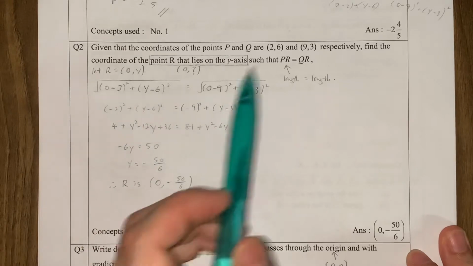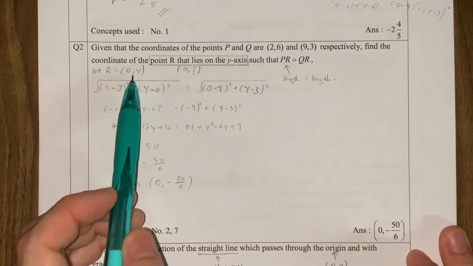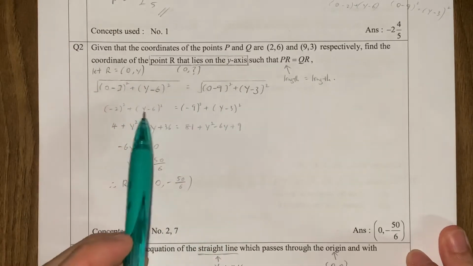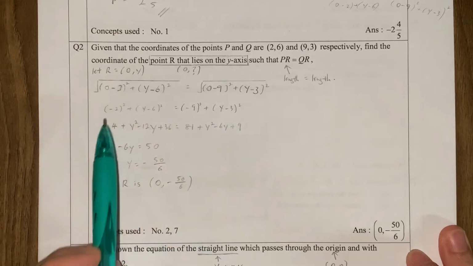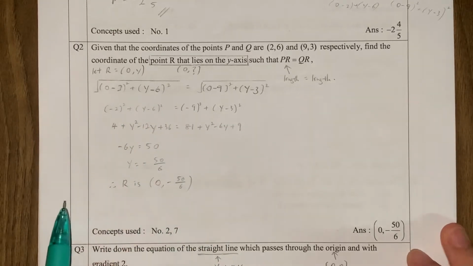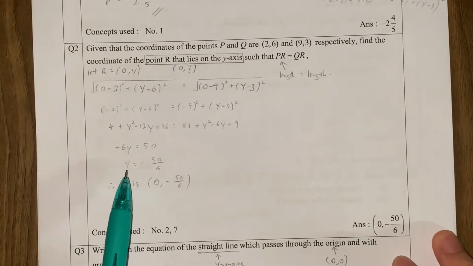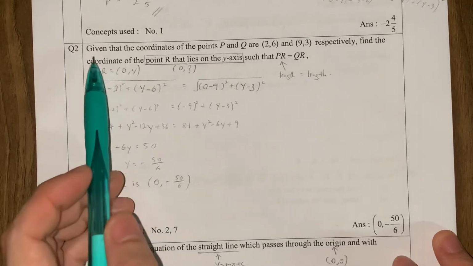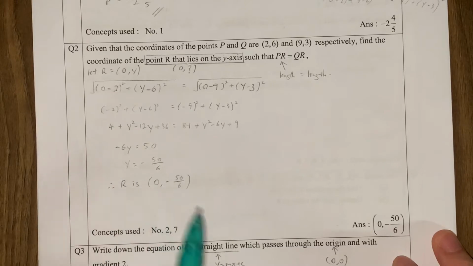So for this one, it's the same. I'm using QR, I'm using this 9, 3 and the 0, y. So I'm going to put it in. I'm going to square both sides so that there's no more square root. Expand, simplify, end up like this. I solve the simple equation. Now you notice that when I solve, y is equal to negative 50 over 6, that's not the answer yet because they asked for the coordinates of R. So that's why I must write 0, the y value.